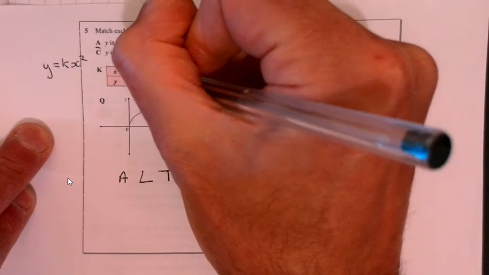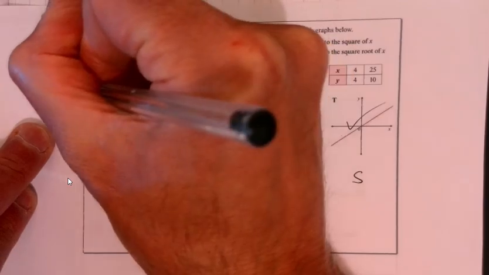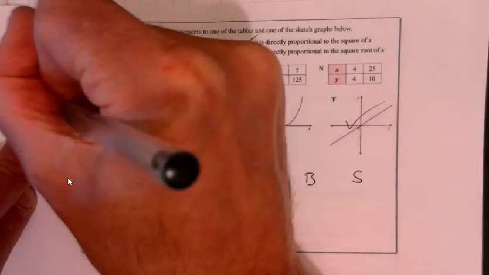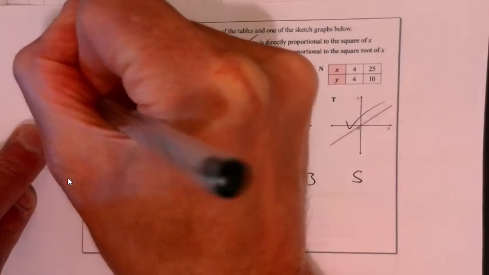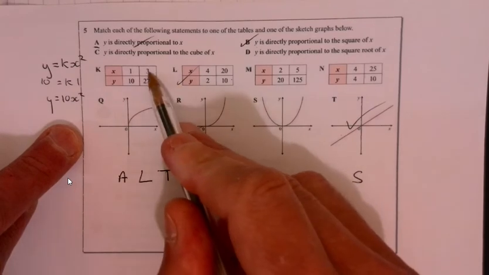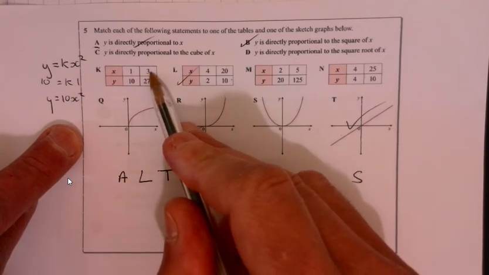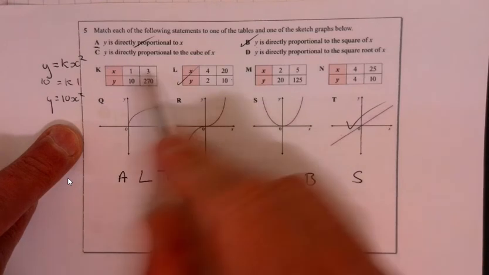So if that's 1, that would give me k1 equals 10, so k would be 10, to make that work. So y equals 10x squared. Right, so let's see if this works. So 3 squared is 9 times 10 is 90. That's annoying. So it's not that one.